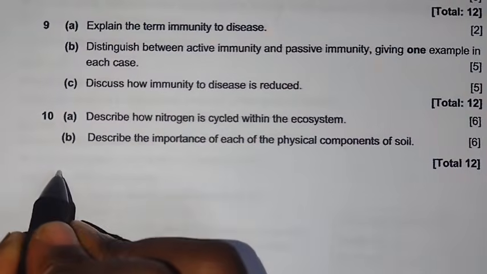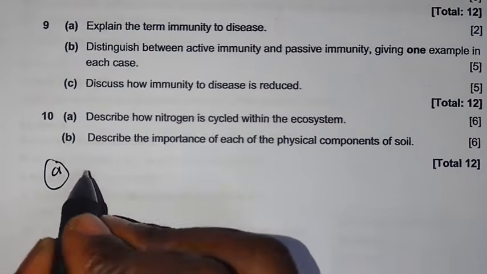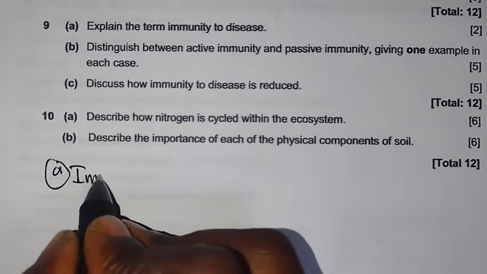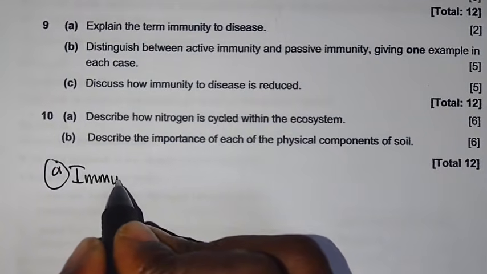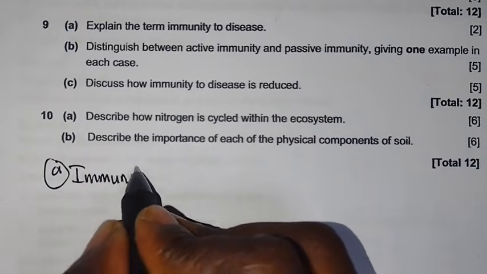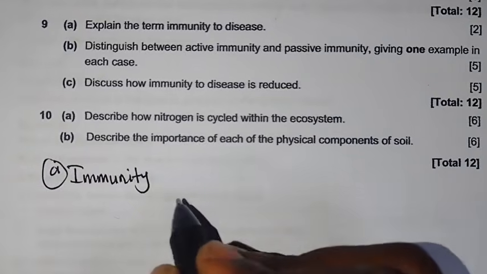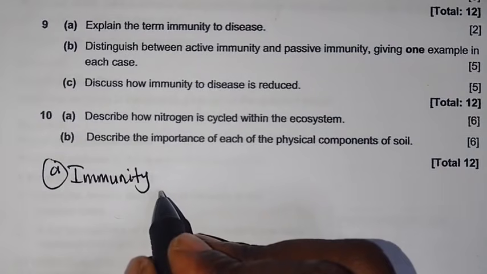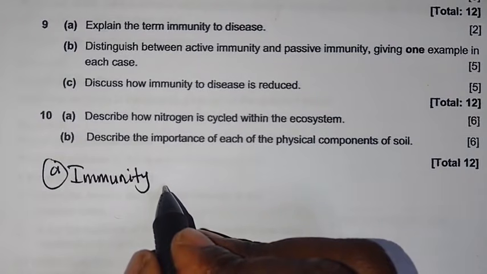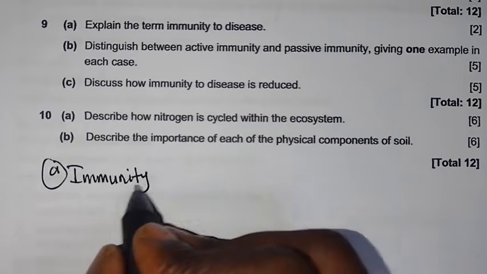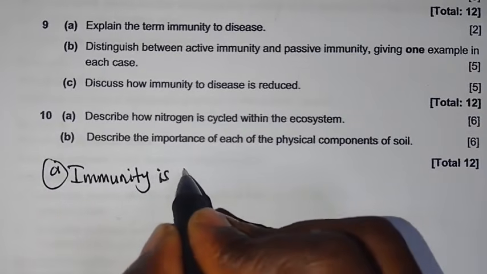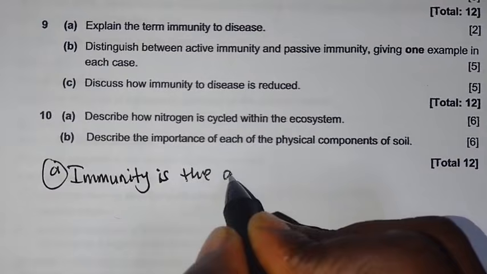So we answer the first question there, immunity to disease. What is immunity to disease? So immunity is the ability of the body to recognize and resist the pathogens.